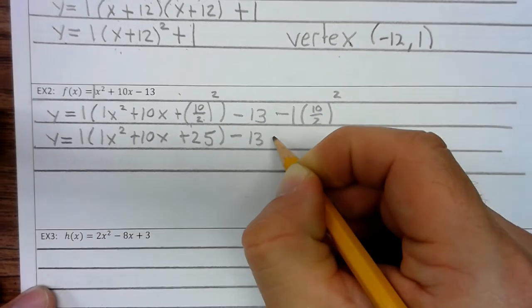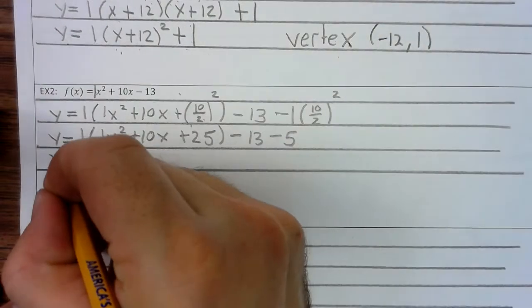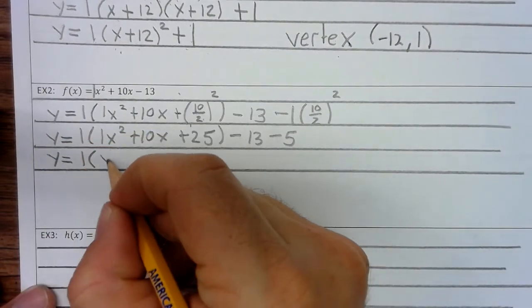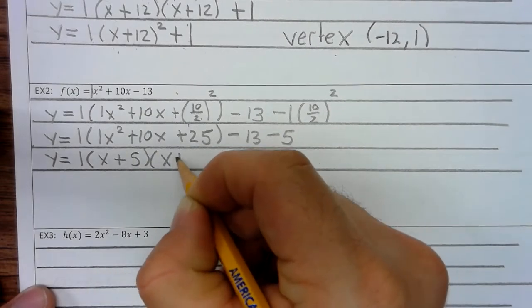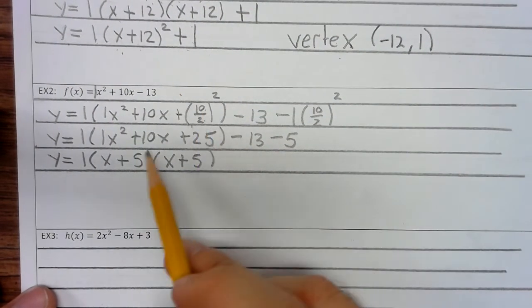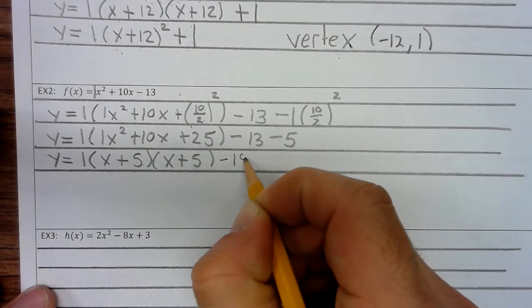Minus 13 minus 5. So now we have 1. We're going to factor, and we know it's going to be x plus 5, x plus 5. To make it really simple, whatever this number divided by 2 is going to be your factors. Okay? And then minus 18.